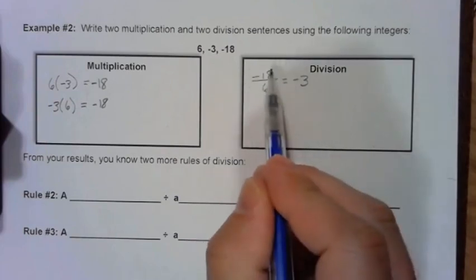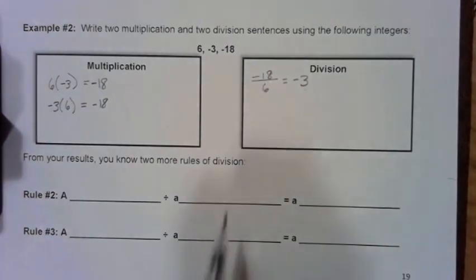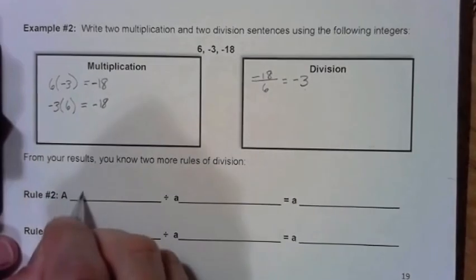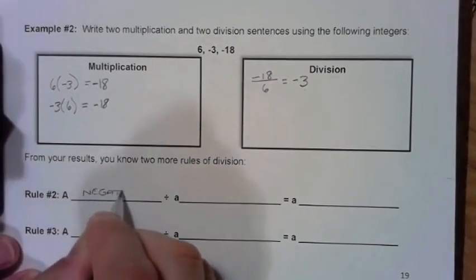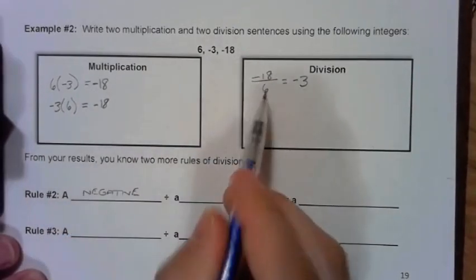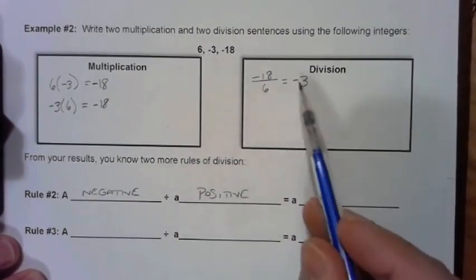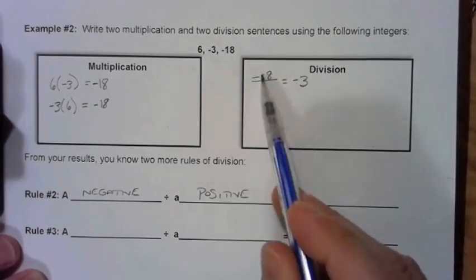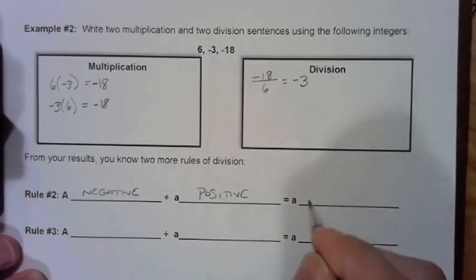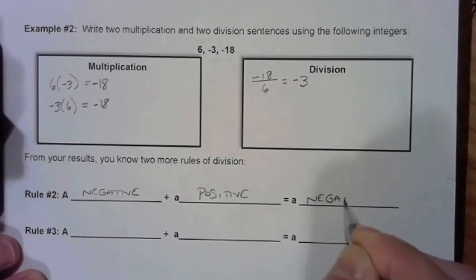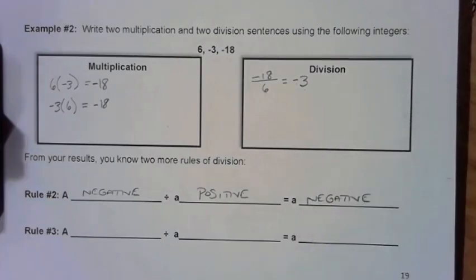This problem shows a new division rule. If I start with a negative number and divide it by a positive number, then my quotient is going to have to be a negative number. A negative divided by a positive is a negative. That is your second rule for division.